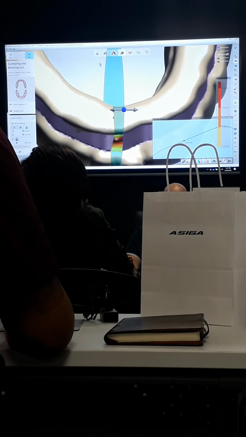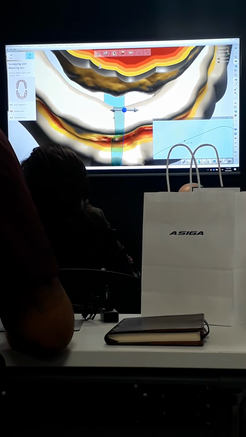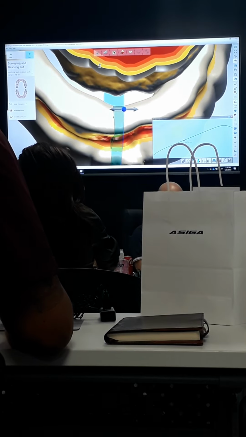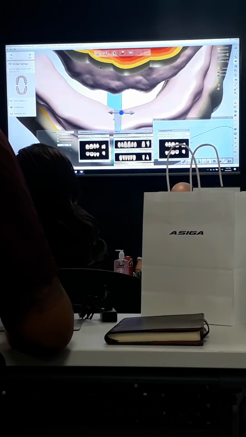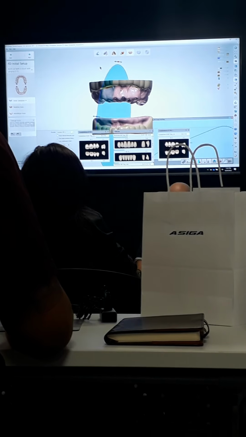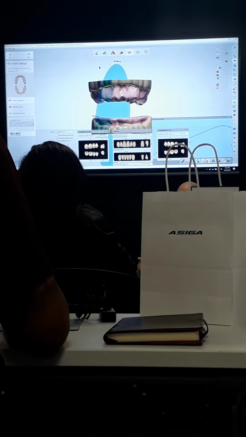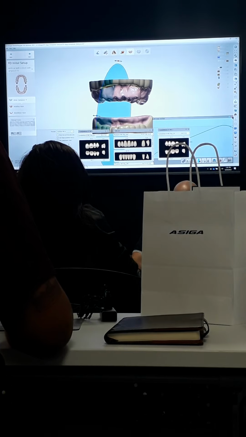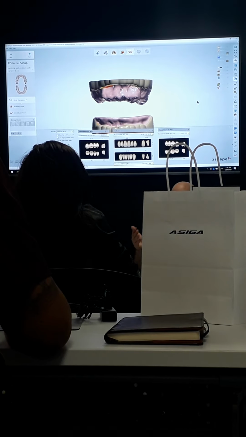I'm going to go next from here, and now we are in our smile composer. So up to this point, we've basically done all of our model, our mounting, our survey and blockout steps. And again, those steps on an actual design, when you're running through them on your own, you should only be spending 15 minutes on that whole first part that we just did.